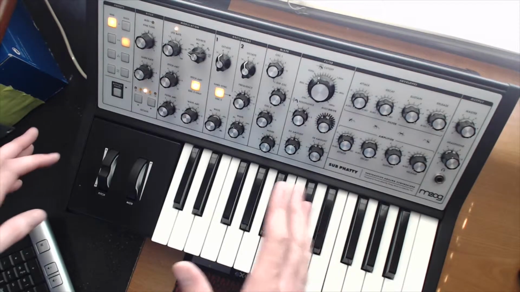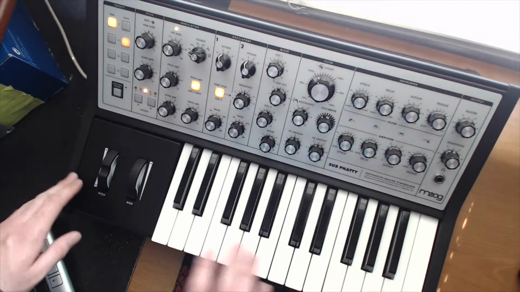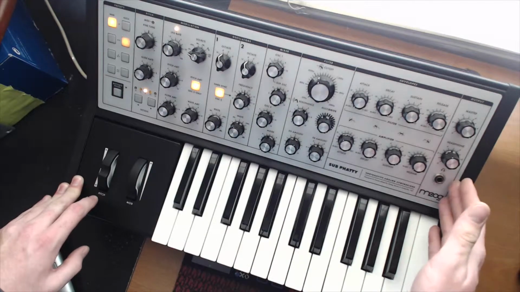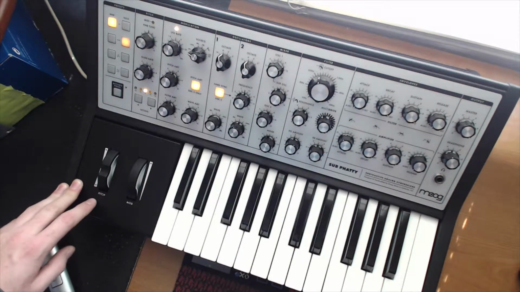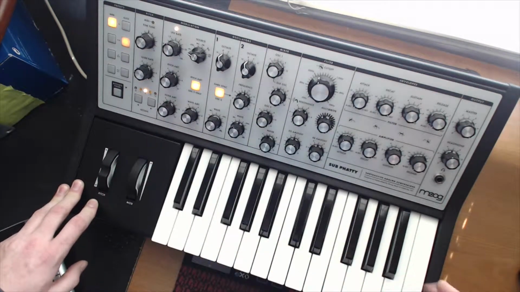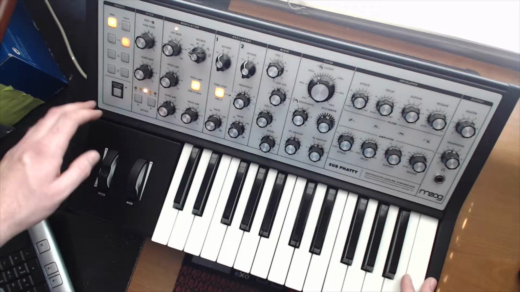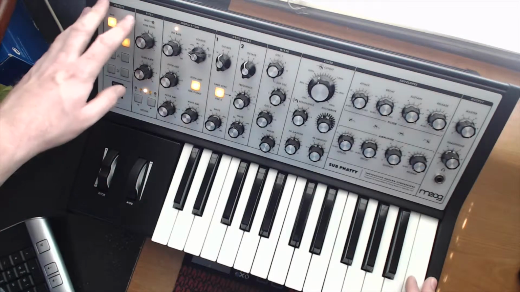Here we have our Moog Sub-Phatty, and it has a 25 key keyboard with 31 knobs on the front panel here. The synthesizer has 9 sections that I will take you through. We're going to start over on the preset panel.